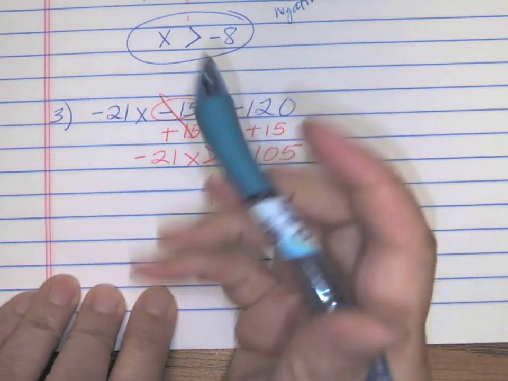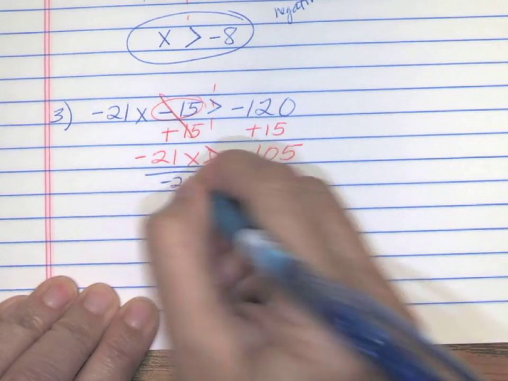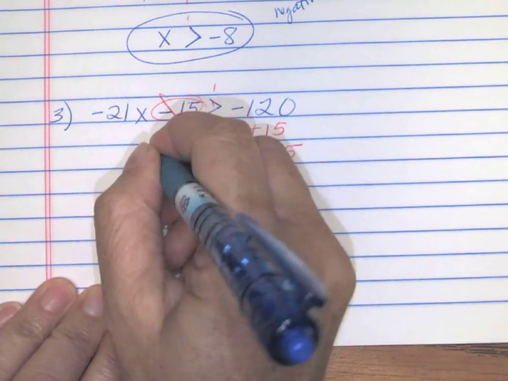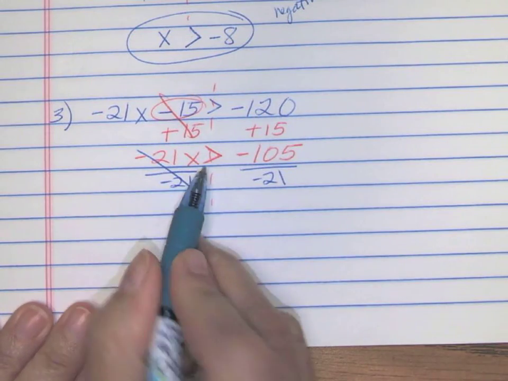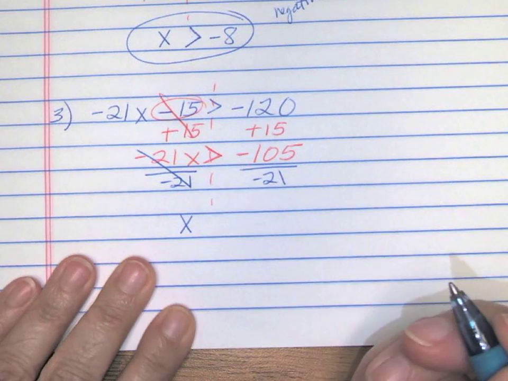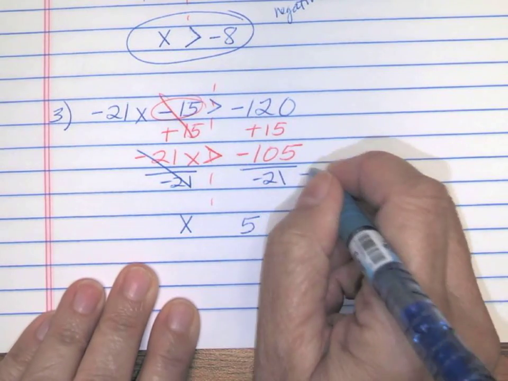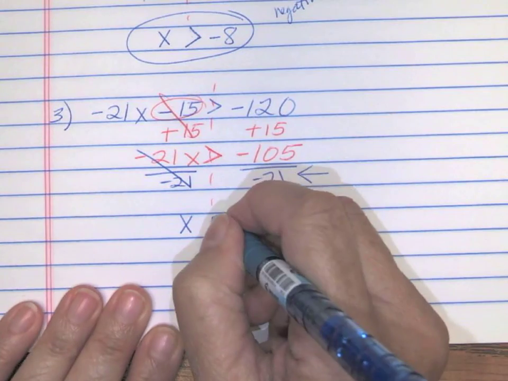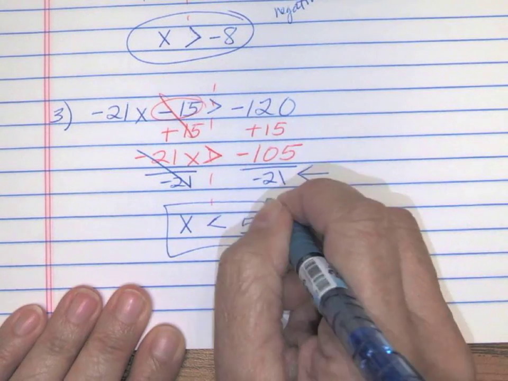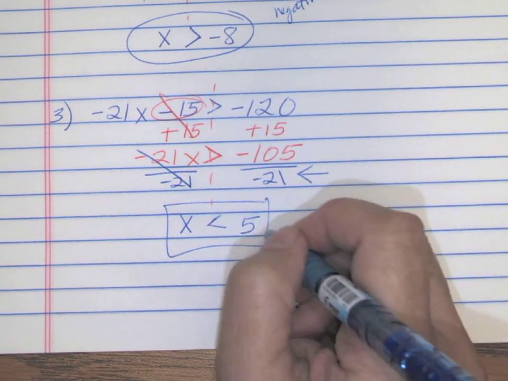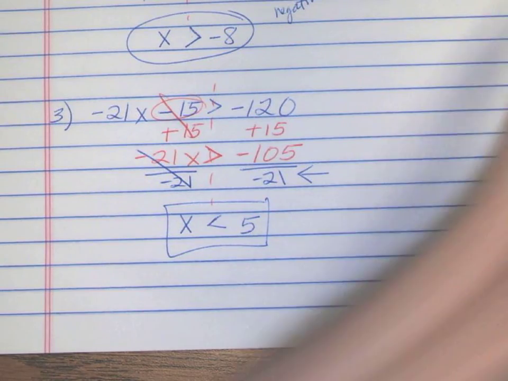Because this is multiplied, to get rid of it, we divide. We divide by exactly what's there, so we can end up with 1x, which is our goal, to isolate x. When we divide this, we get 5, and because we divided by a negative, we flip the symbol. So any value of x less than 5 would make this a true statement.